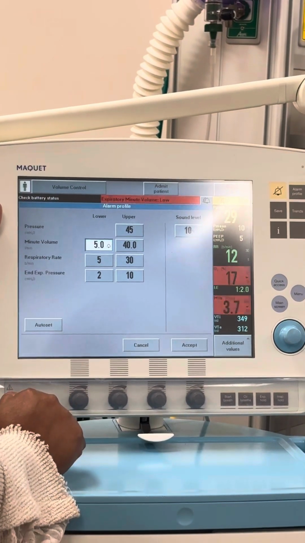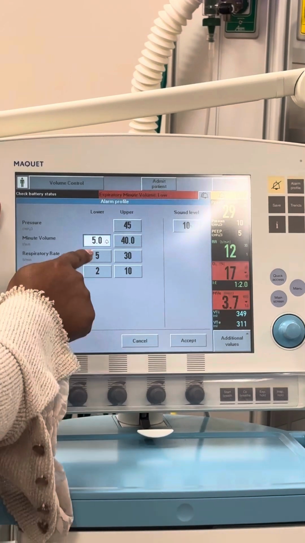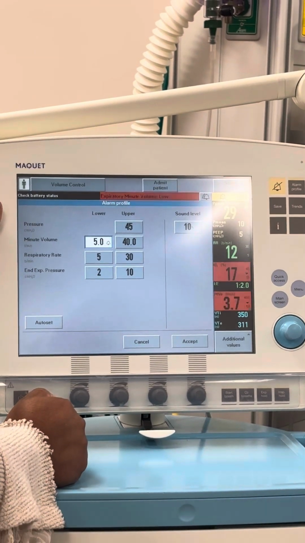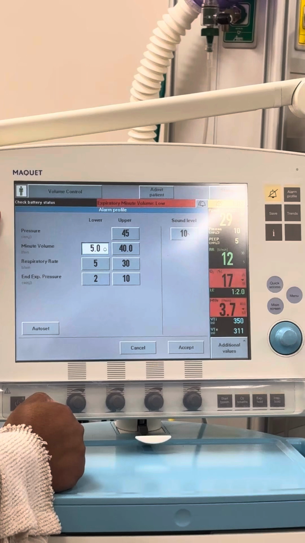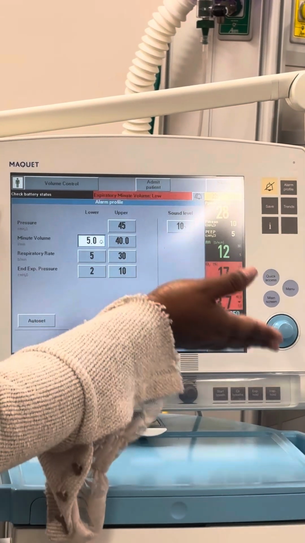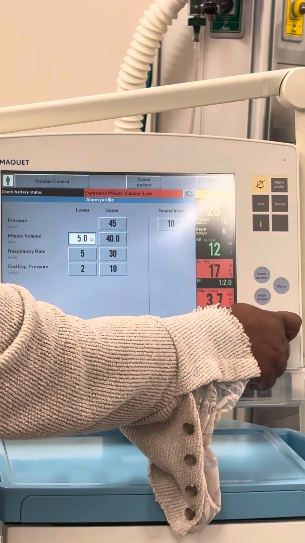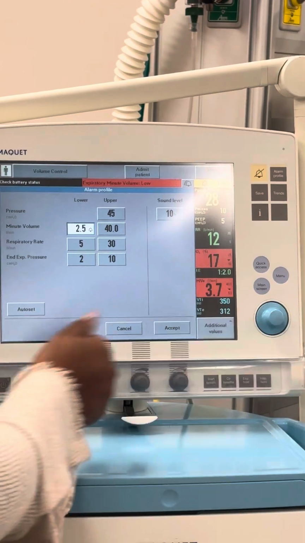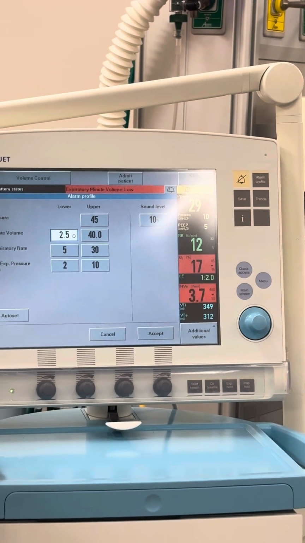So a low would be what? That's why it's flashing, because it's 3.7 and my alarm's at 5. Remember, we usually don't go below 3. In this situation at 3.7, I may go down to 2.5 or something like that. All right, do y'all agree that's okay?